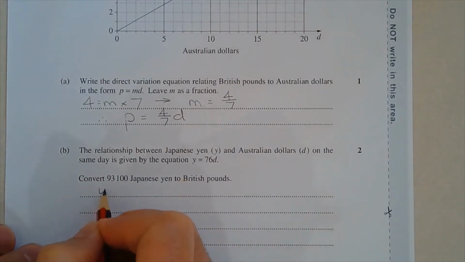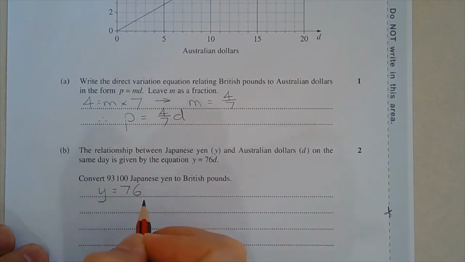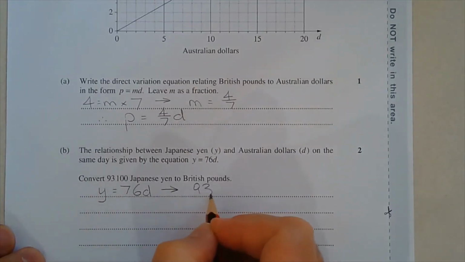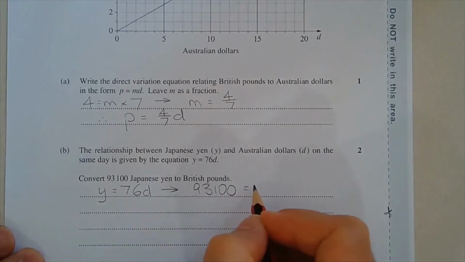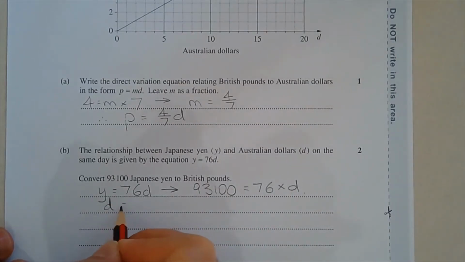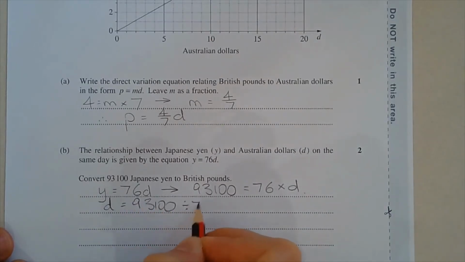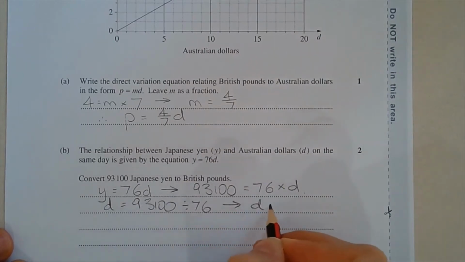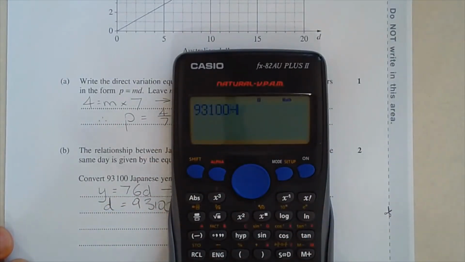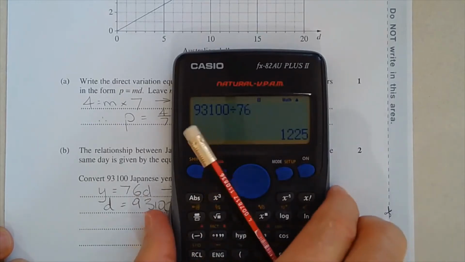So y equals 76D. Okay. Now we have 93,100 Japanese yen. So 93,100 is equal to 76 multiplied by Australian dollars, dividing both sides by 76. So D is equal to 93,100 divided by 76. D equals, okay, so 93,100 divided by 76, and we get 1,225 Australian dollars.